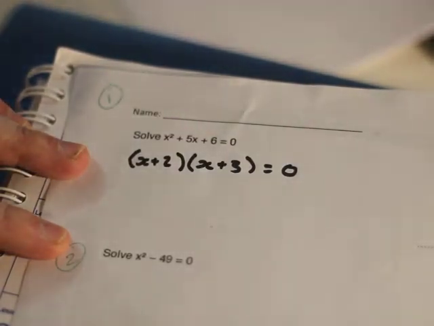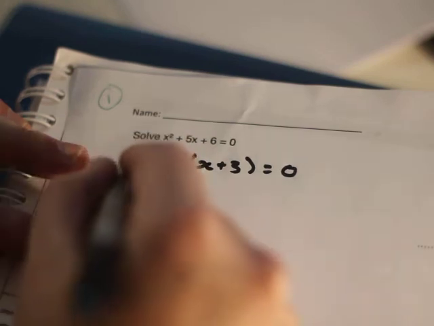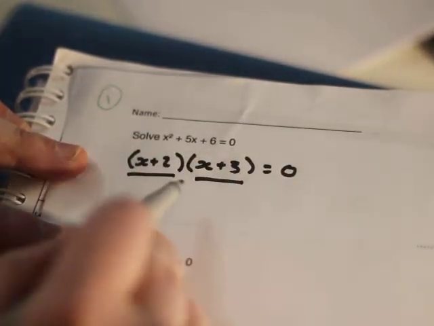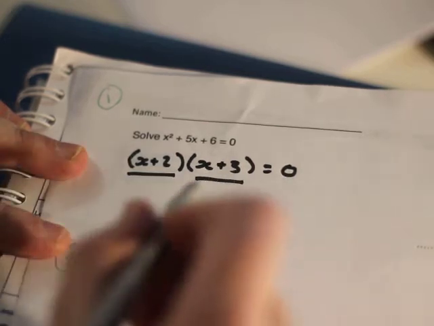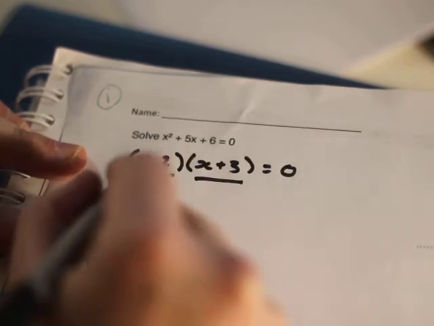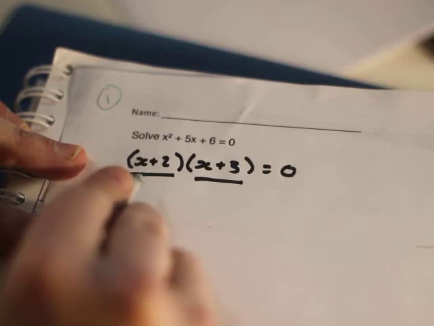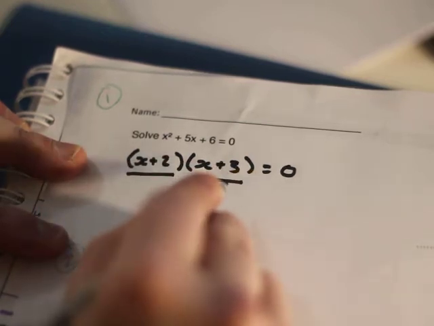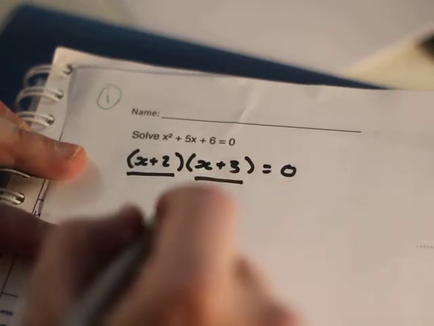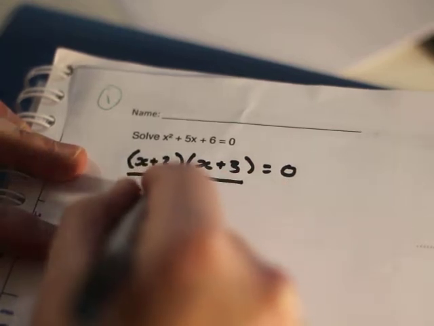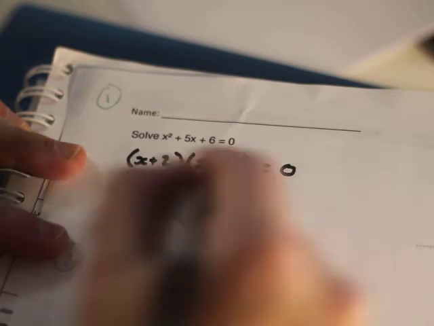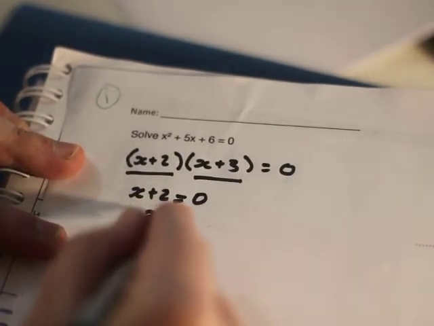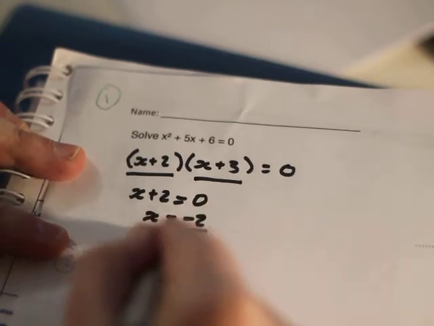Now we want two numbers that times together, these brackets are next to each other, so that means times, to make 0. So if this number was 0, 0 times something would be 0, or if this number was 0, something times 0 would be 0. So x plus 2 equals 0. That means that x equals negative 2.